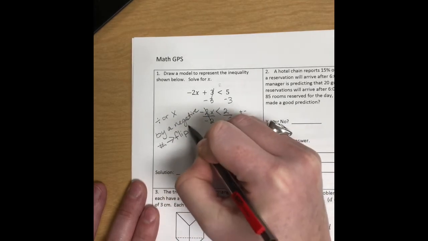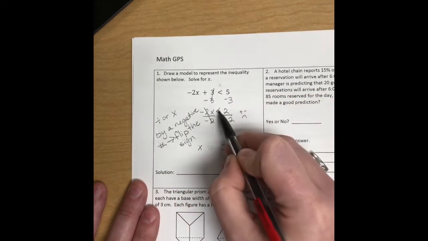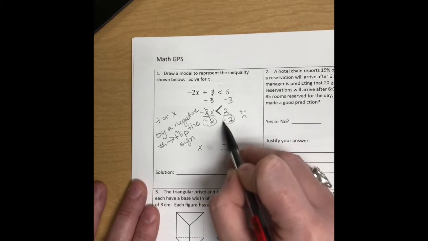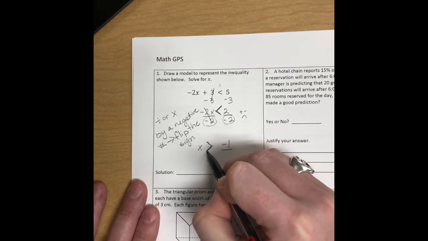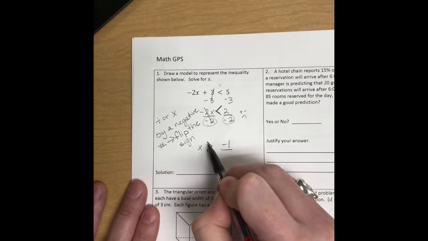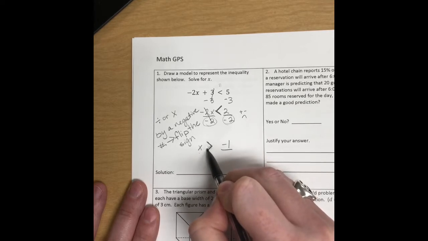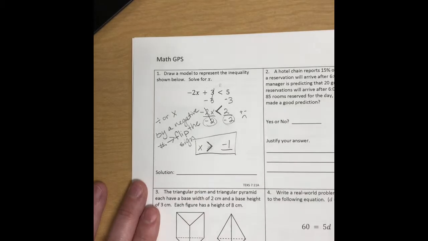Flip the sign. So see how it was facing this direction? Since we divided by that negative answer, my sign flips to the opposite way. So now this says x is greater than negative 1. This is our new answer.